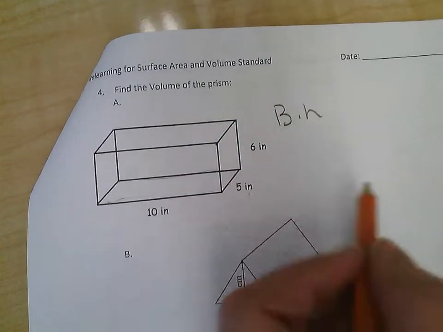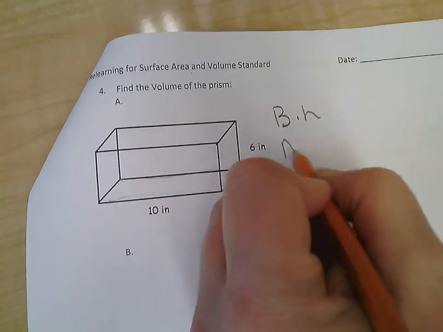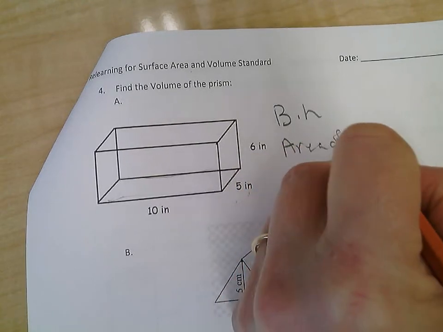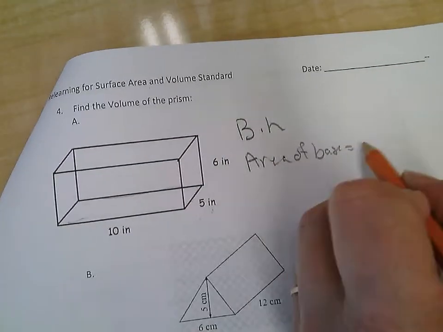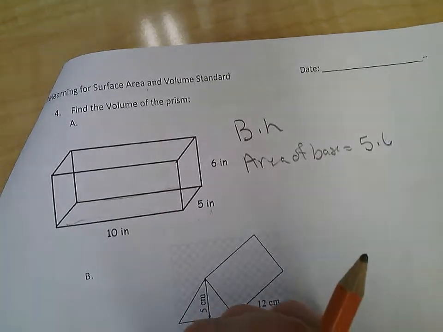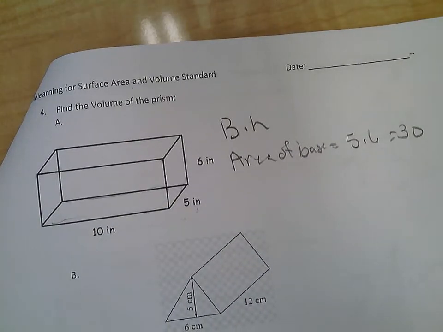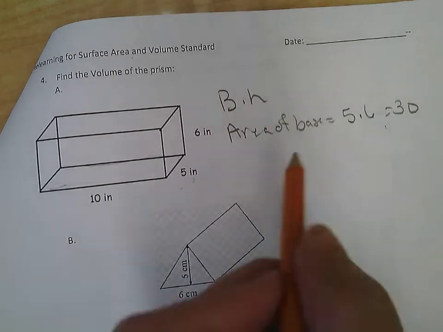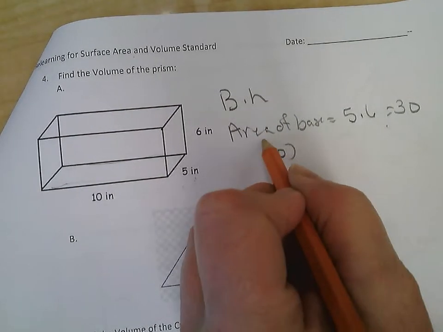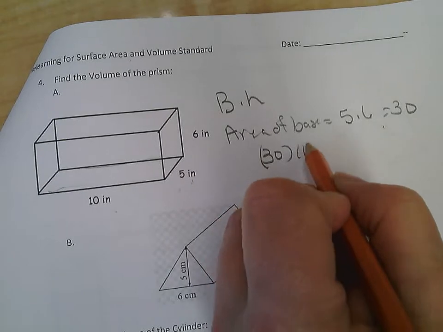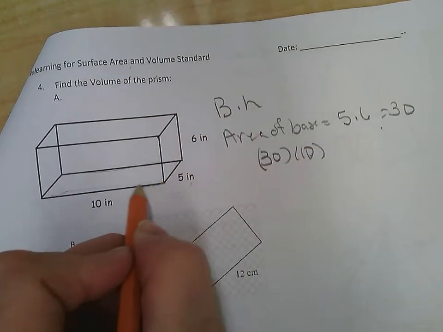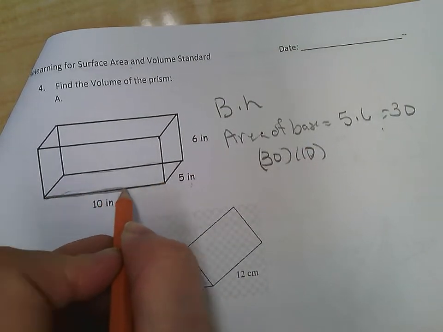I'm going to call the 5 times 6. So the area of the base is 5 times 6, which is 30. And then we take the area of the base, which is 30, times 10, because that's our height right here, if we call it that.